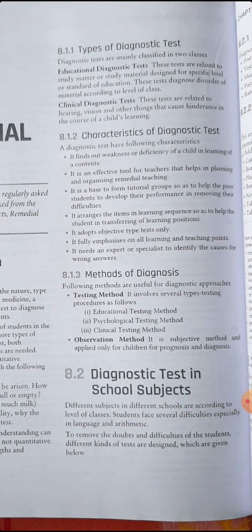Types of diagnostic tests. Diagnostic tests are mainly classified into two classes: educational diagnostic test and clinical diagnostic test. Educational diagnostic tests are related to study matter or study material diagnosed for a specific level or understanding of education. These tests diagnose disorder of material according to level of class. Clinical diagnostic tests are related to hearing, vision, and other things that cause hindrance in the course of the child's learning.